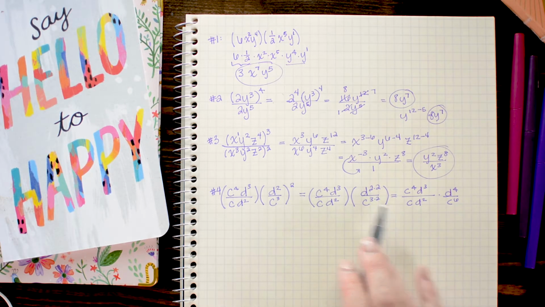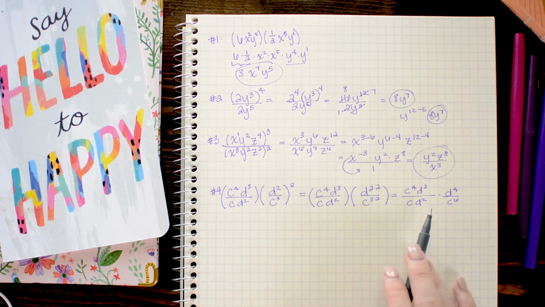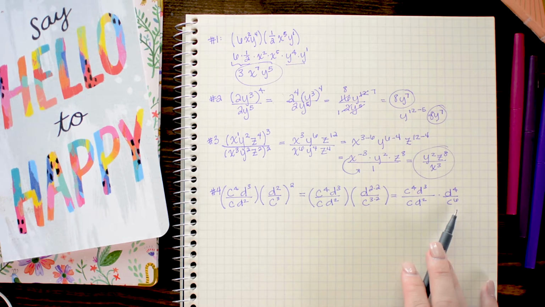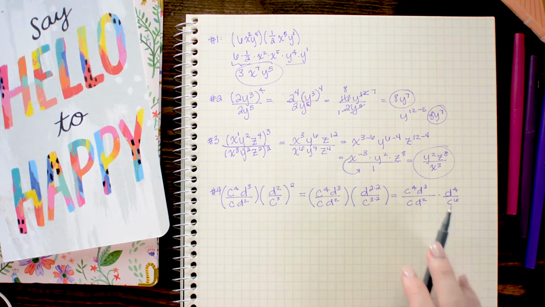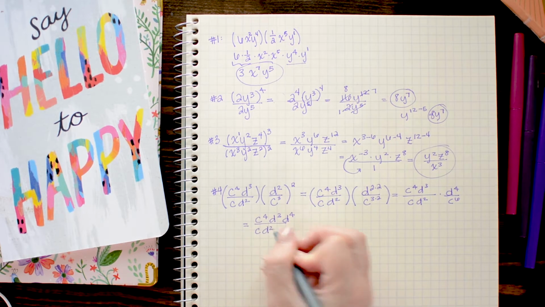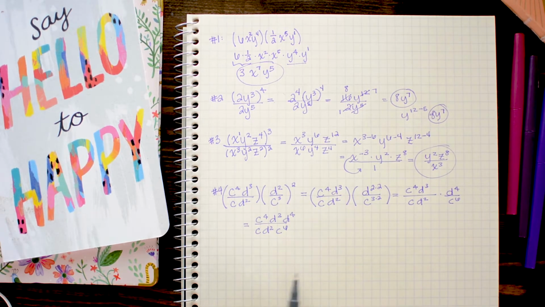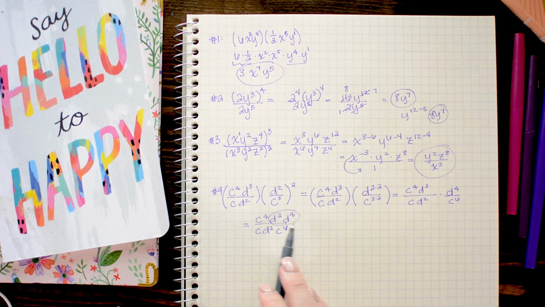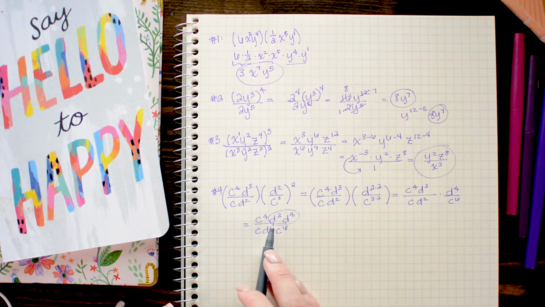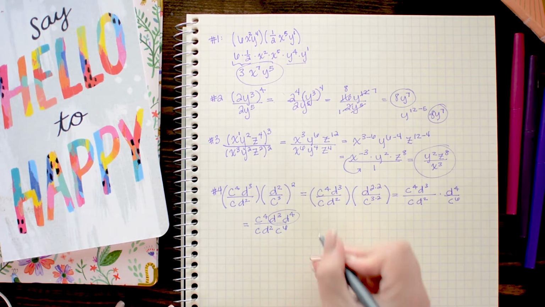And now that we've gotten rid of the power on the outside of the parentheses, I am free to multiply these two fractions together. Remember, when we multiply fractions, we multiply straight across, the numerators together and the denominators together. Now our final step here is just to combine any like variables. So I notice in the numerator I have this d cubed and d to the 4th being multiplied together. Using our rule, we know that we add the exponent, so this can be combined to d to the 7th.